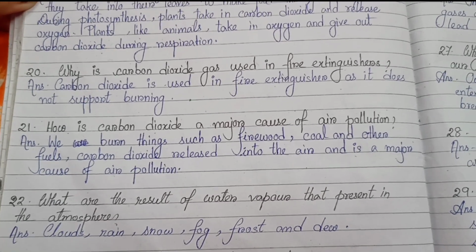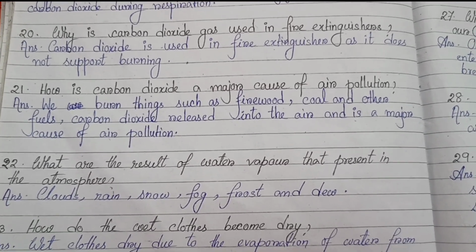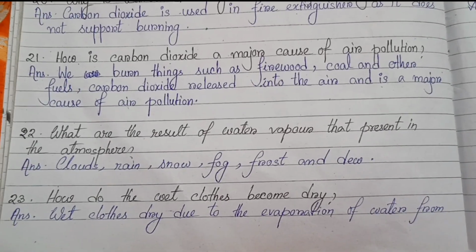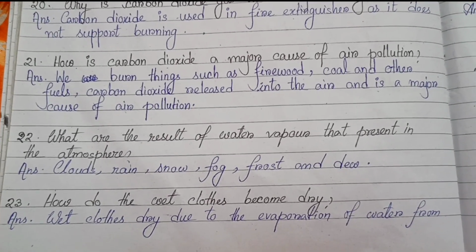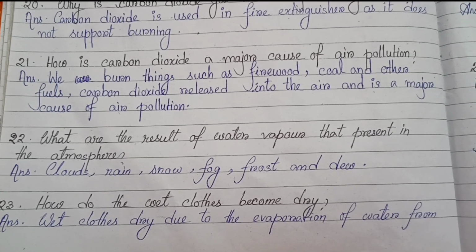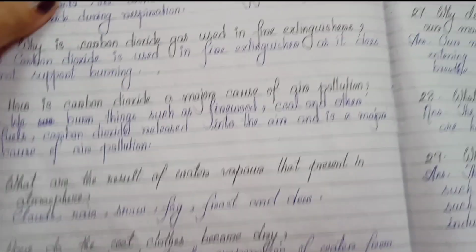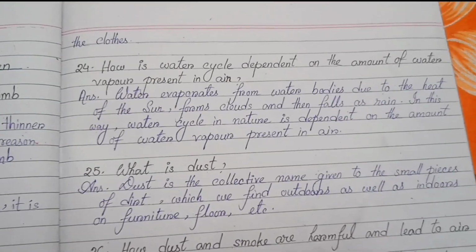Number 22. What are the results of water vapor present in the atmosphere? Clouds, rain, snow, fog, frost, and dew. Number 23. How do wet clothes become dry? Wet clothes dry due to the evaporation of water from the clothes.